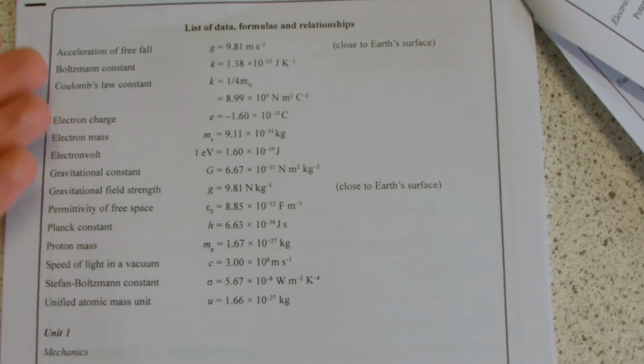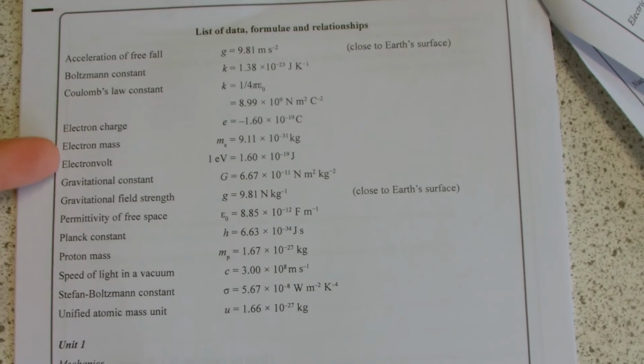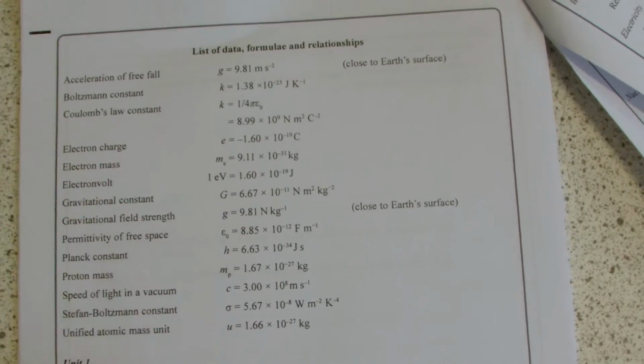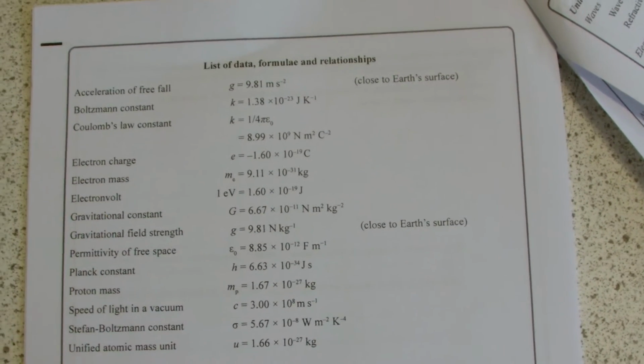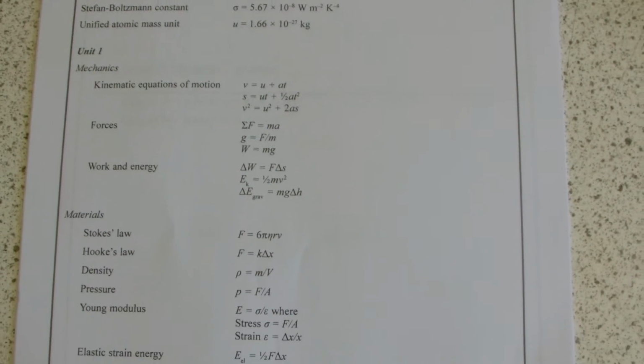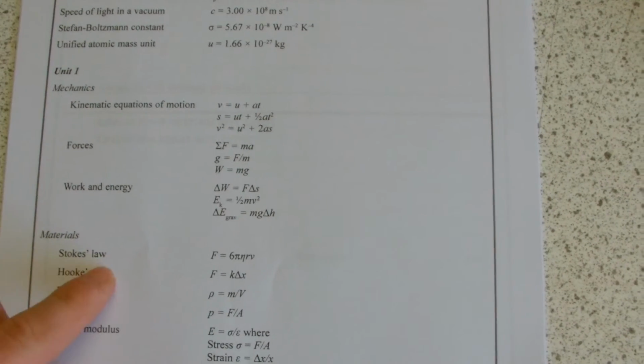So here's a whole lot of data that you're given in A level, which is pretty useless to you unless you know when to be applying it. And it's pretty important to know your way around the different units and when these are going to come up and when you're going to use them. The unit 1 stuff in this syllabus can be used throughout. But again, if you don't know what eta means, then it's a pretty useless thing. You will not be able to apply Stokes' law.